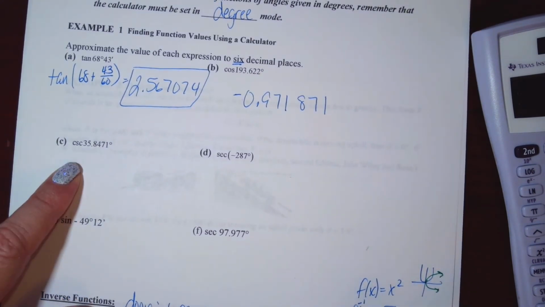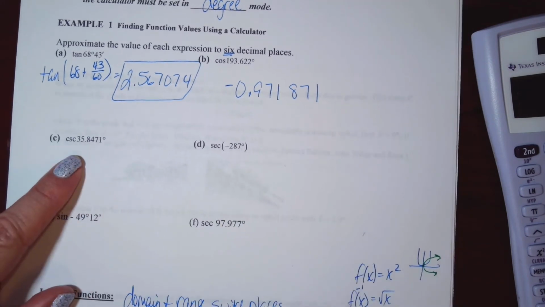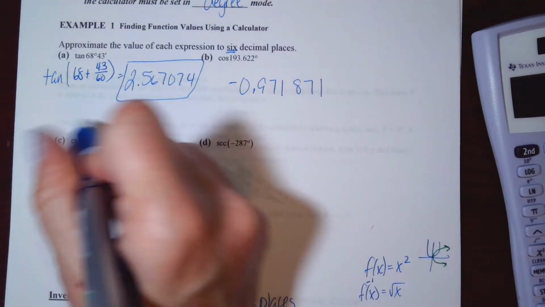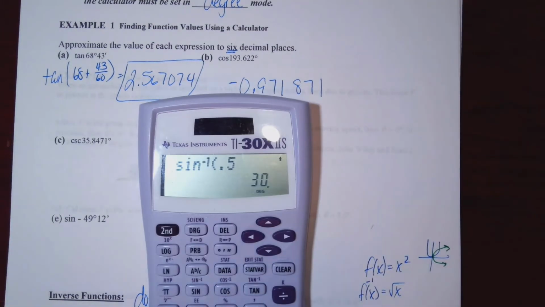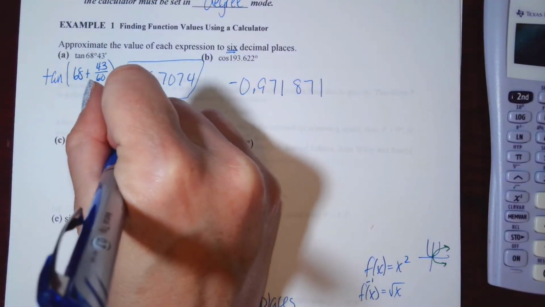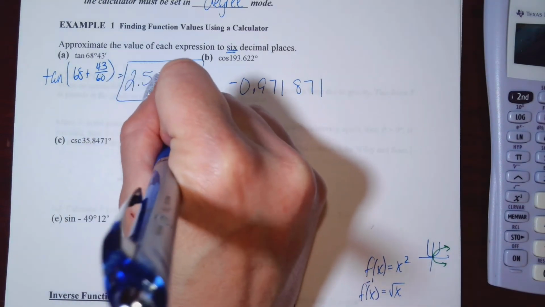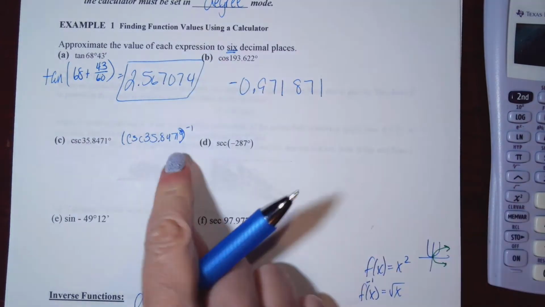The reciprocal function of cosecant is sine. So instead of putting that inverse notation on my function, I look at taking the reciprocal of this cosecant value, where I'm plugging in the angle, and that degree should be inside my parentheses.